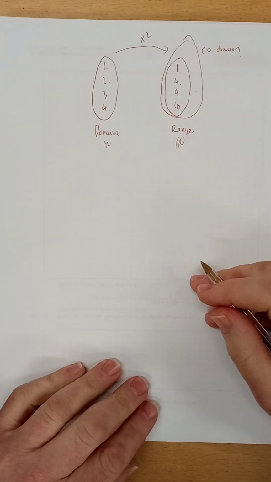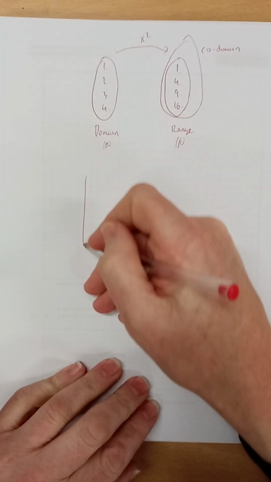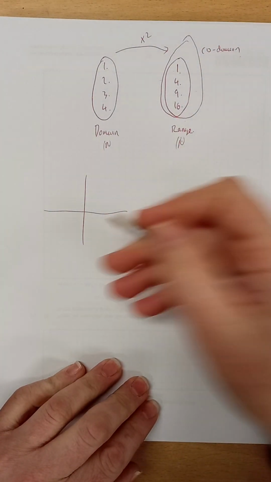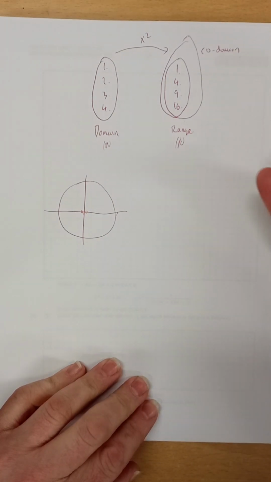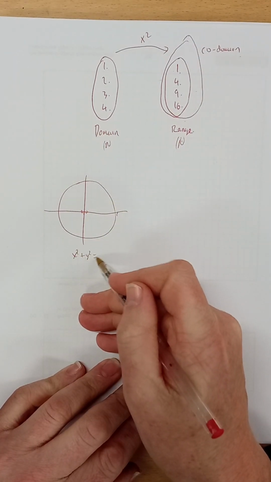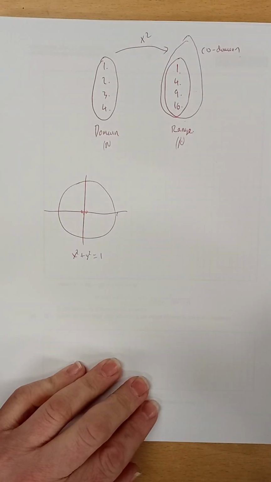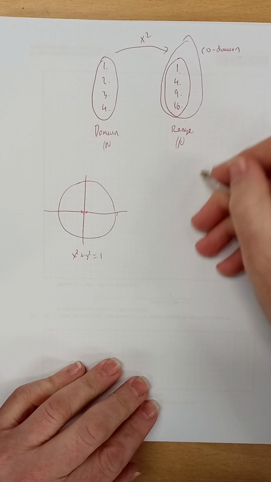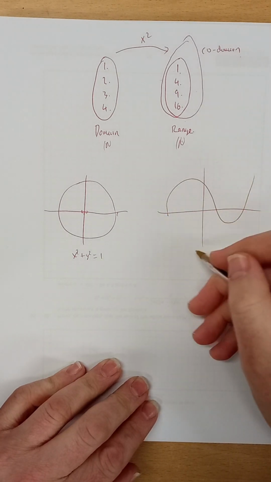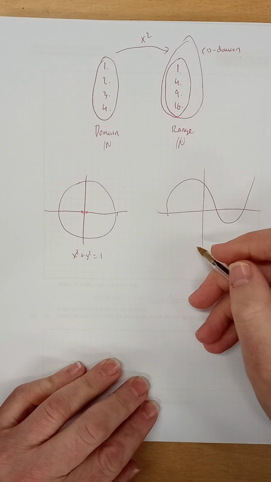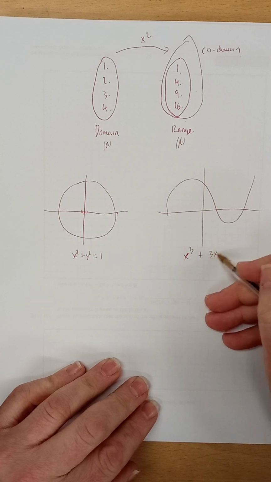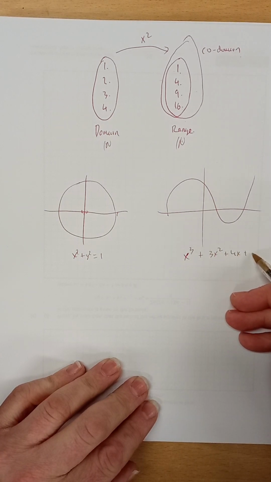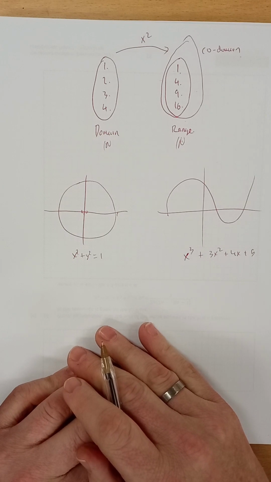Okay? So how do you know if something is a function? It's very, very simple. Okay, let's take two examples. Let's take x squared plus y squared is equal to 1. So in other words, a circle with a center of 0, 0 and a radius of 1. Okay, and let's take another function. Let's take, I don't know, x cubed plus 3x squared plus 4x plus 5. Okay, so there's two equations.